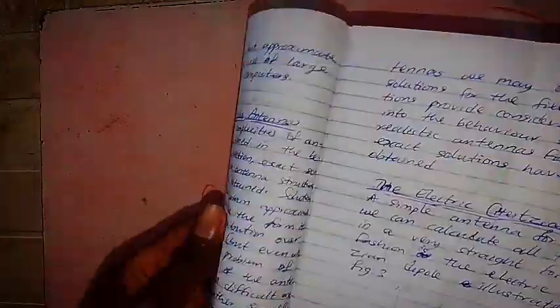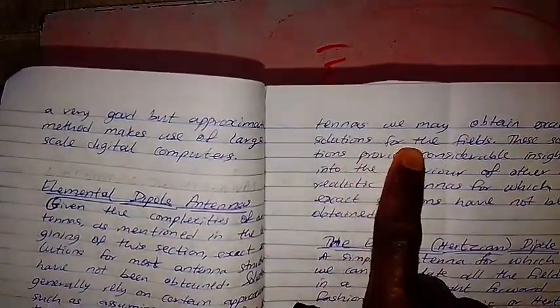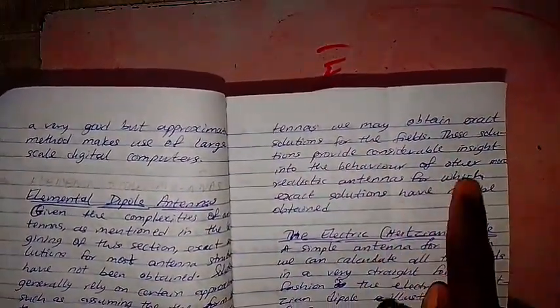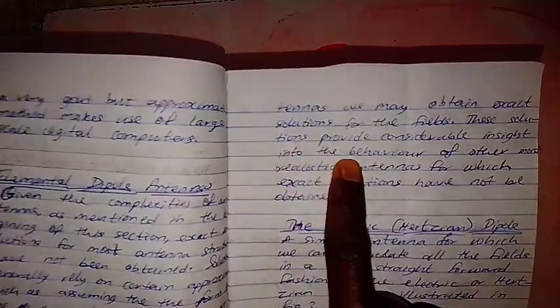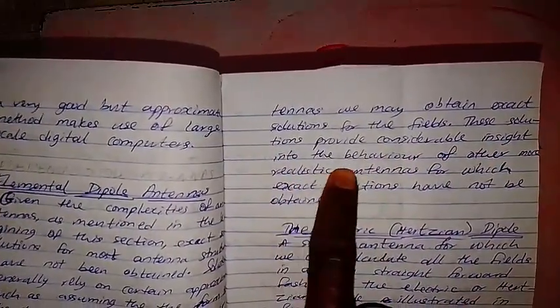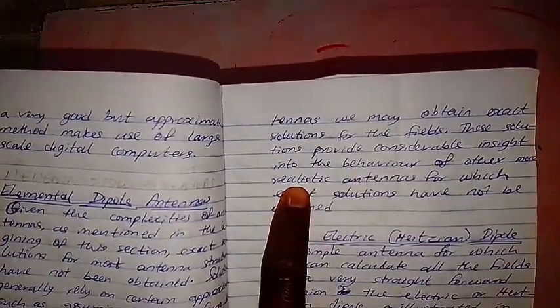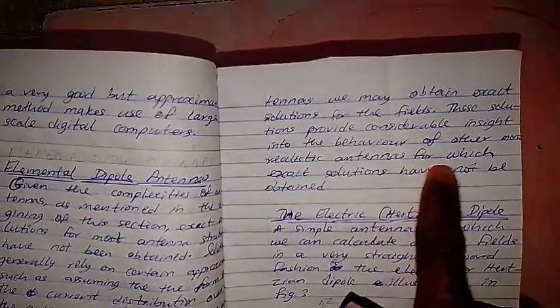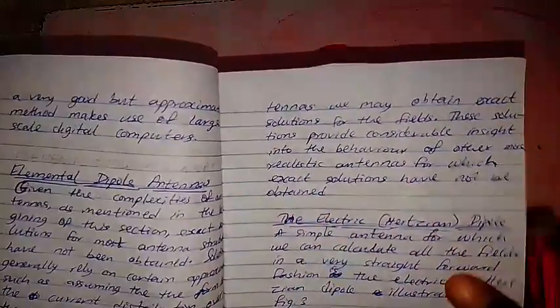Okay, here we are. So for these antennas, we may obtain exact solutions for the fields. These solutions provide considerable insight into the behavior of other more realistic antennas for which exact solutions have not been obtained.